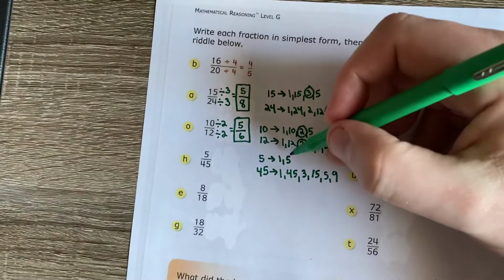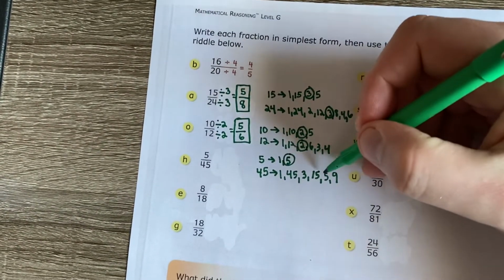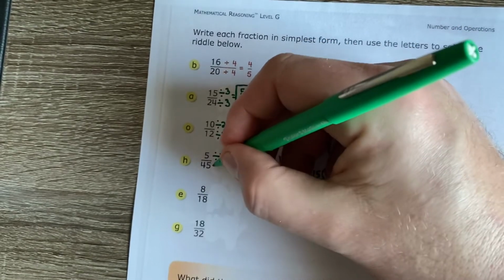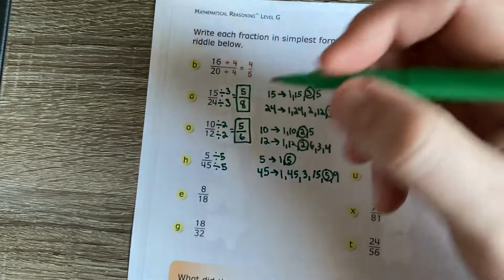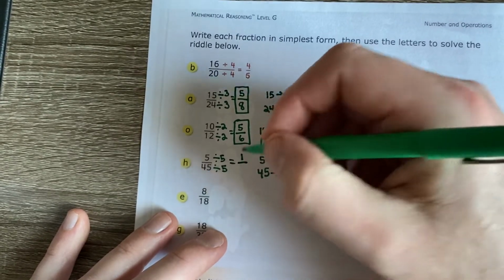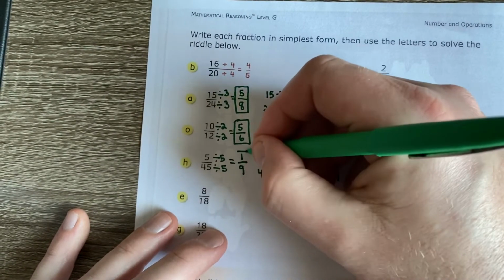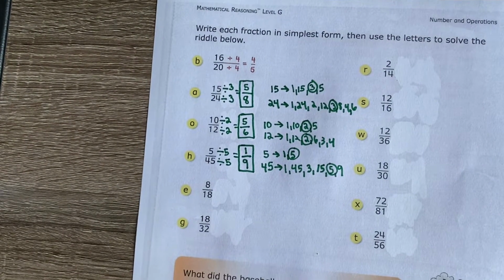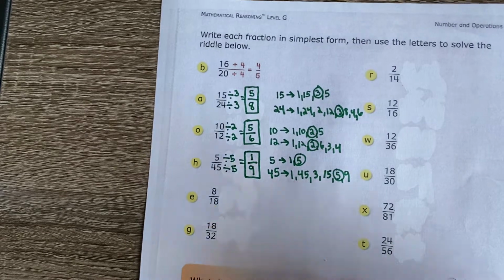So I look at both lists. The largest one they have in common is 5, so I'm going to divide both of these by 5. 5 divided by 5 is 1. 45 divided by 5 is 9. So 5 over 45 in simplest form is 1 over 9.